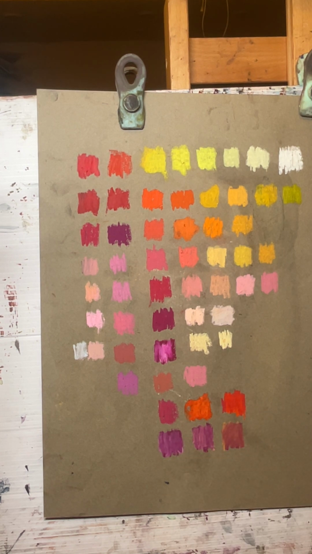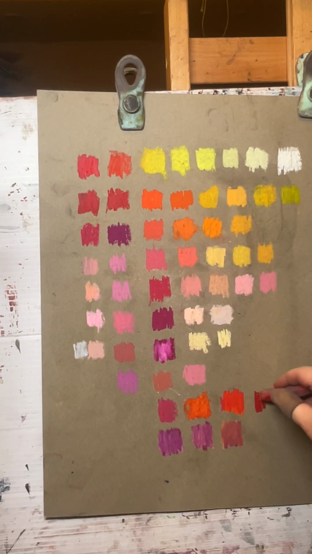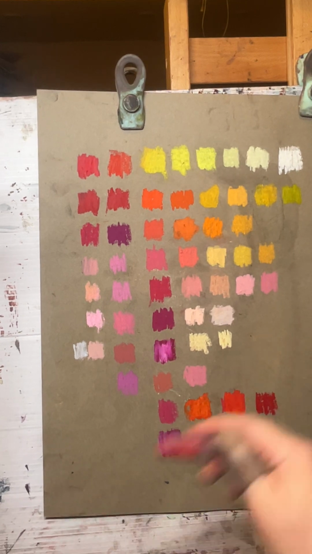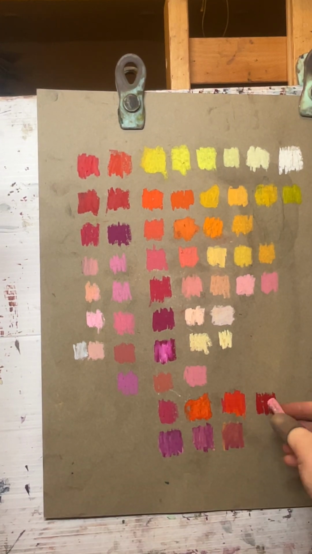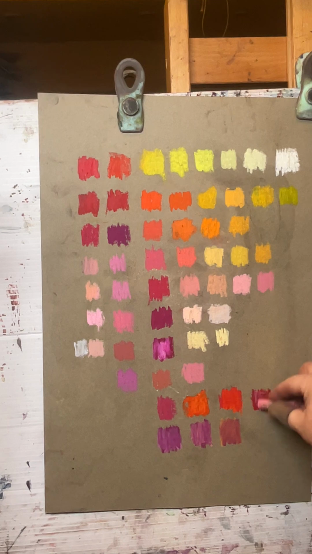Or let's see, for instance, we have this red, already a cool red, right, and we want to make it cooler. We add pink.